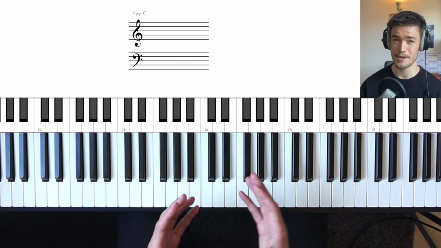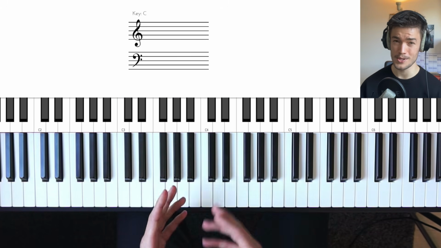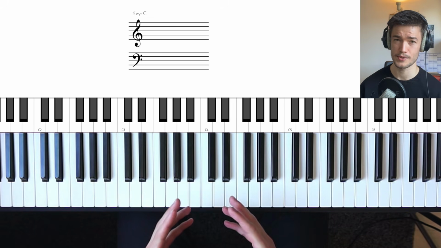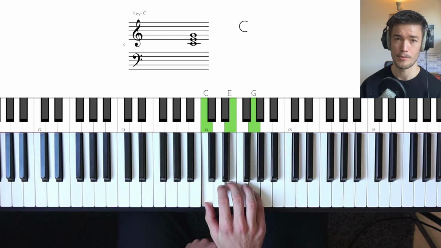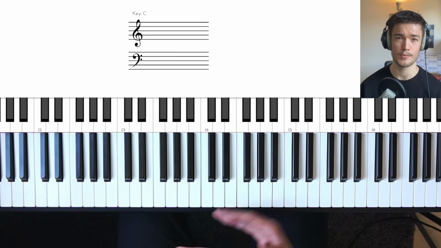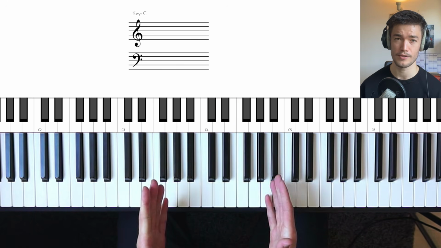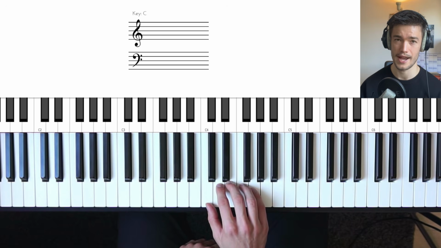Now, this is maybe the step where it starts to get a bit too fast for you, and I would say try to incorporate less of these notes in the beginning and stick to more of the chord tones. And then once you get more comfortable, you can start playing all of the 5 notes that we have within the hand here.